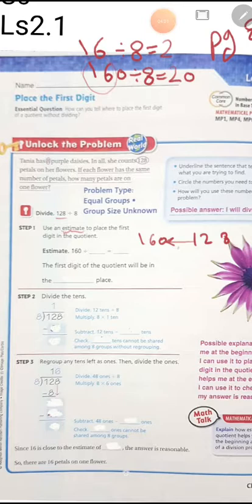So that's why I have to estimate or round the number 128 to 160. Okay, so I will divide 160 by 8 and the answer will be 20. So the answer, or the quotient, here will consist of 2 digits. That means 2 digits. This is a tens number, right? Look, tens number. So the first digit right here will be in the tens digit, or the tens place. So the first digit of the quotient will be in the tens place.